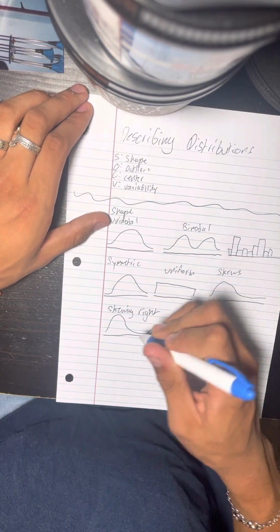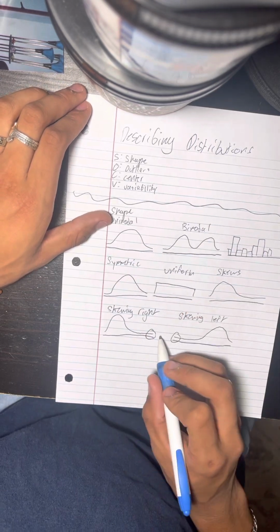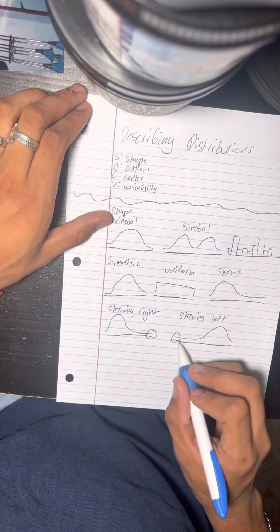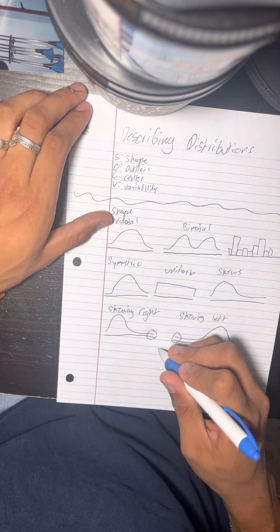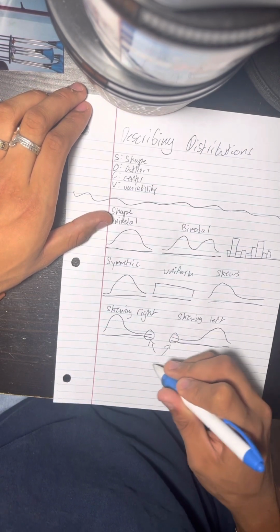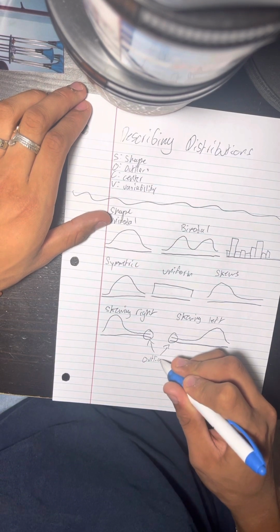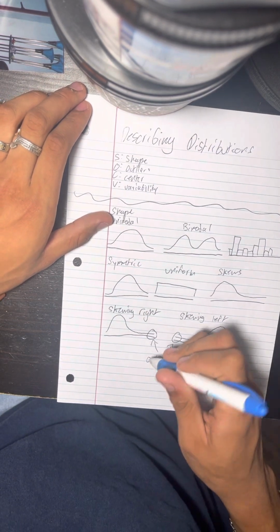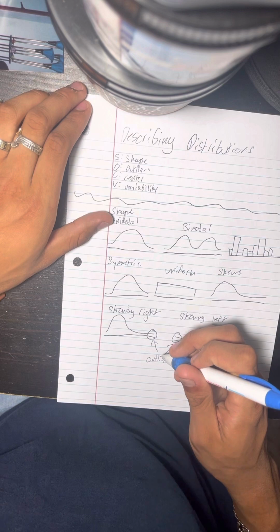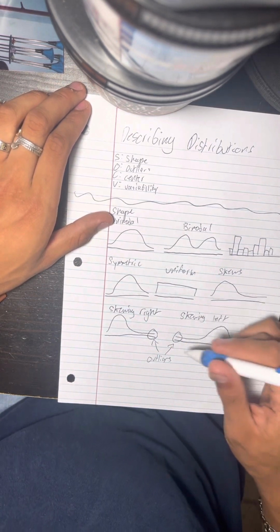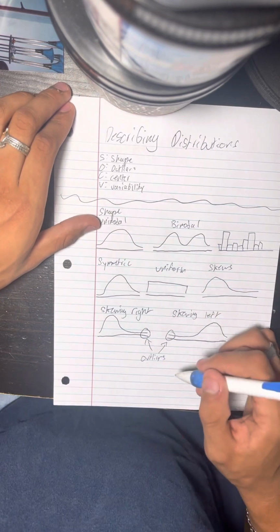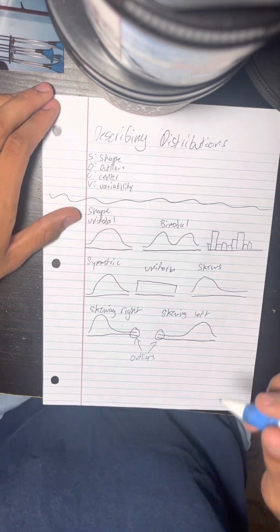But you have some values that are extremely too high, or they can also be extremely too low. These will be your outliers. There is a way to determine this based off of not a graph, but we'll go over that in another video.